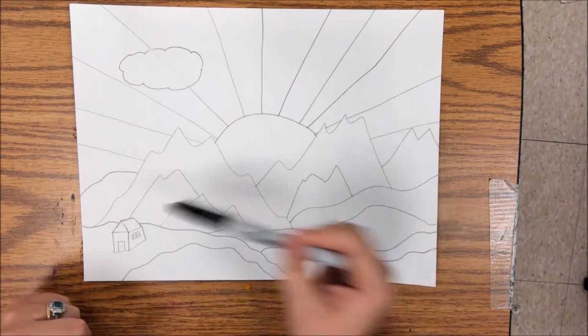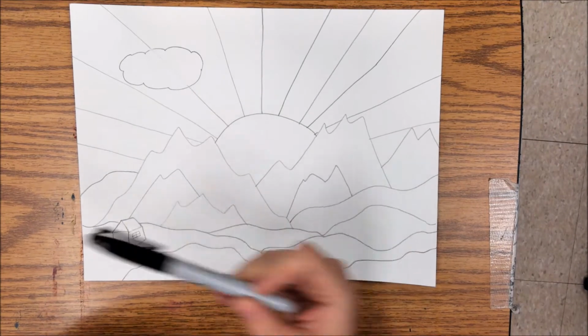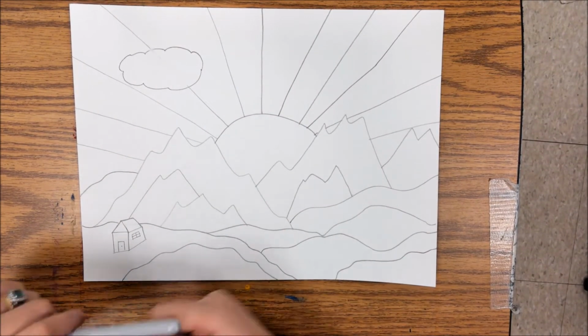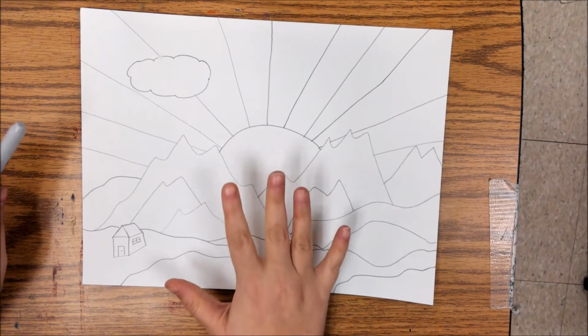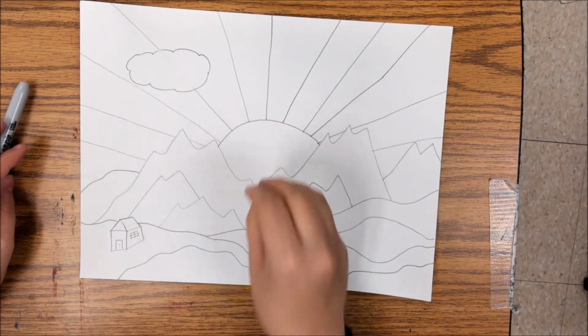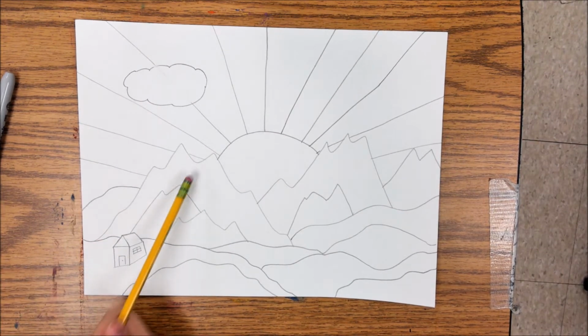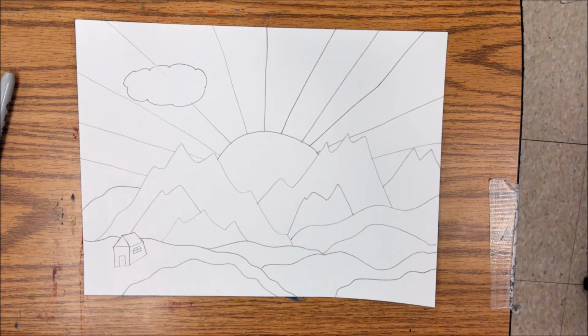Now, if you traced that out in Sharpie or a pen or a marker, that's awesome. Go for it. If not, don't worry about it. You're going to just keep working with it the way it is today. So what you're going to do today is put patterns into some of these different sections to help provide emphasis.